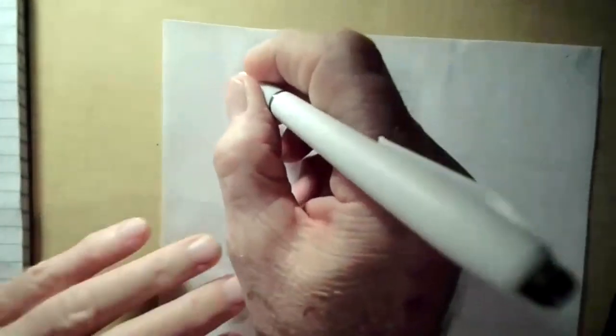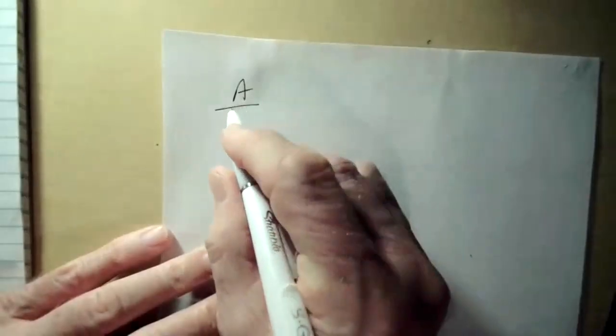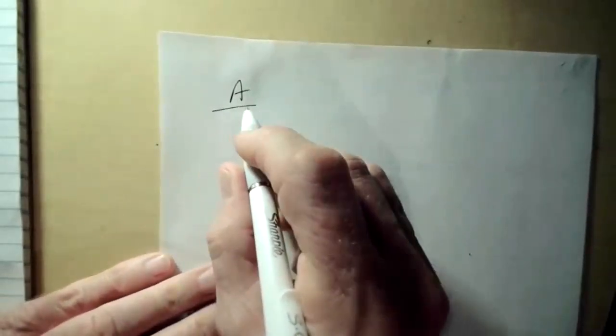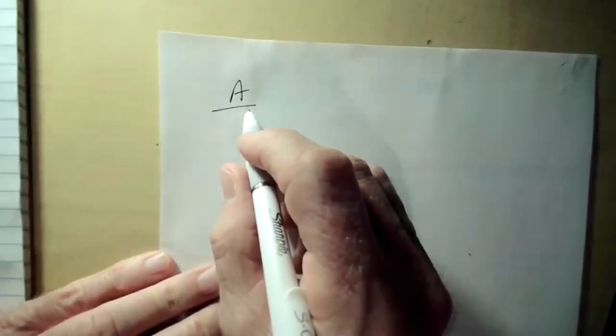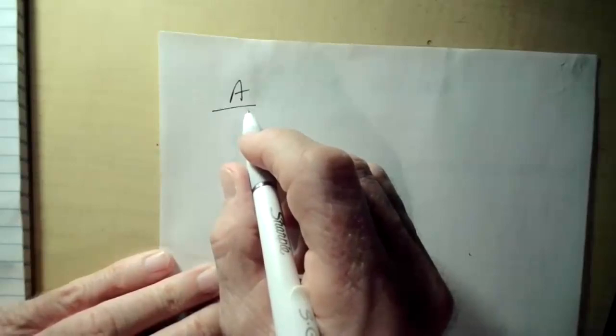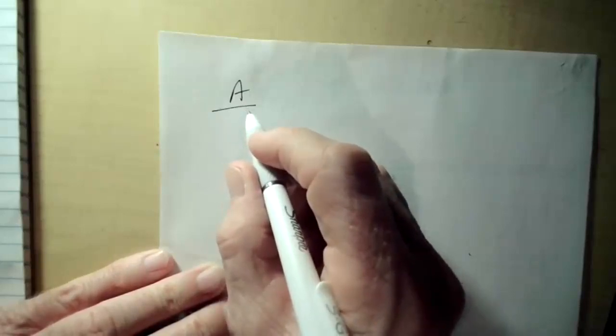All right. Now let's drop back to something a little easier. What if we have A divided by 5 equals 3? The fraction bar means a lot of things.